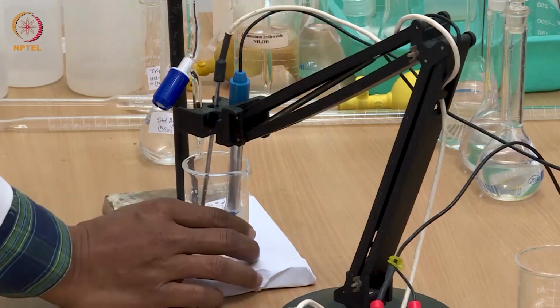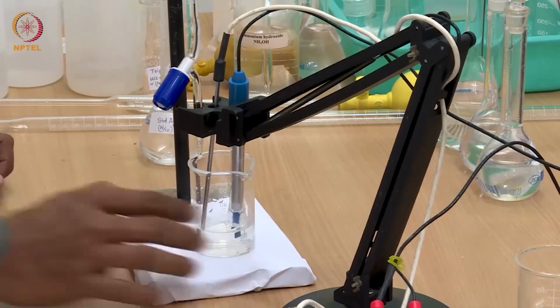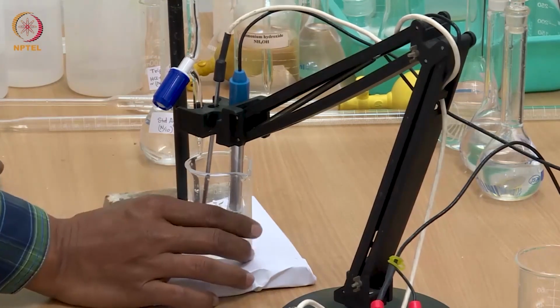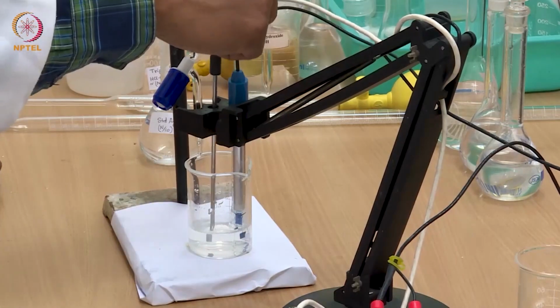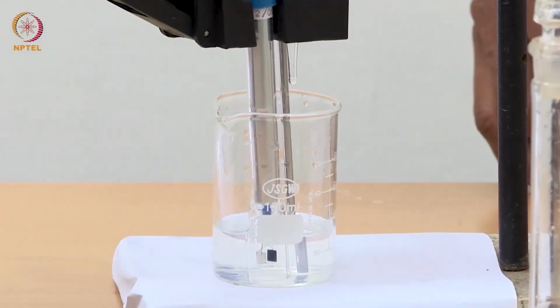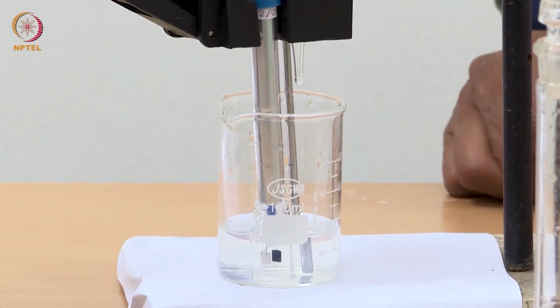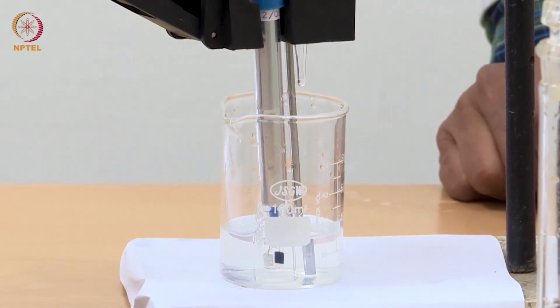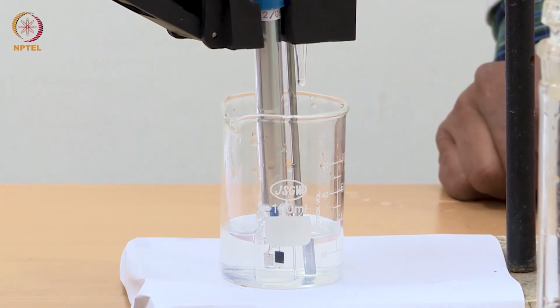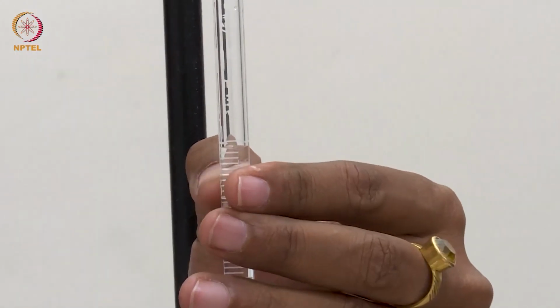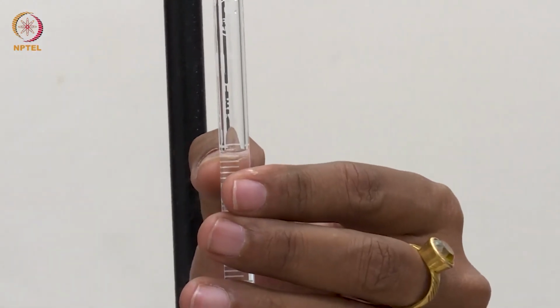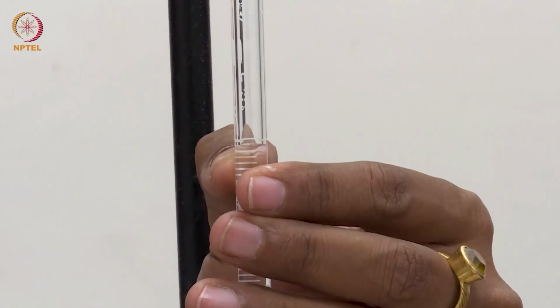Now I am going to add this silver nitrate to this solution. I will be adding very small amounts, like 0.04 ml each time.